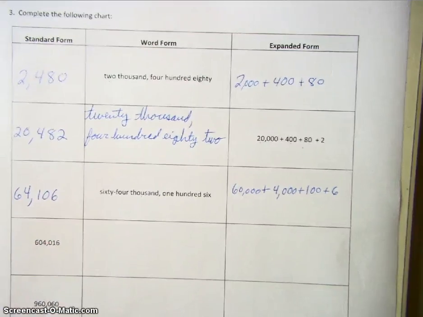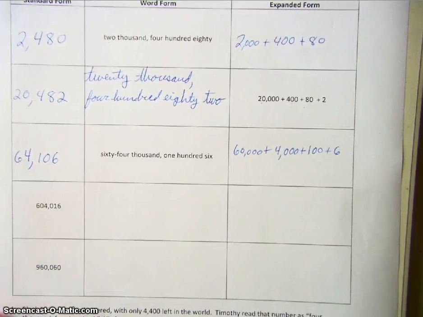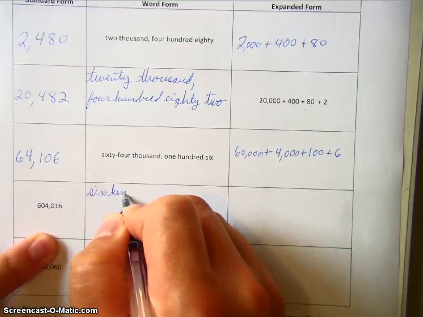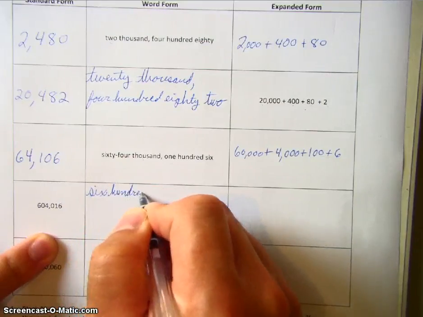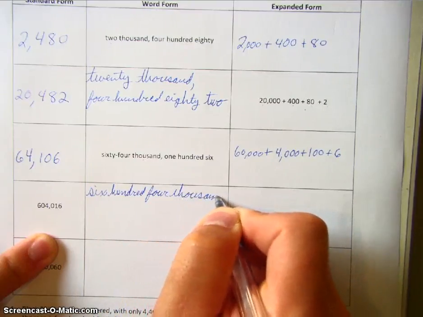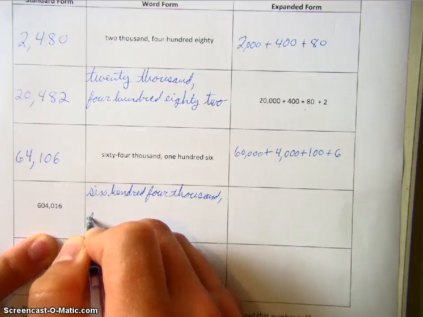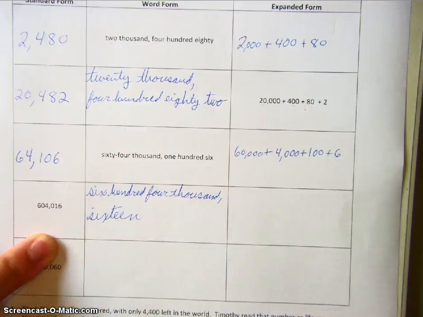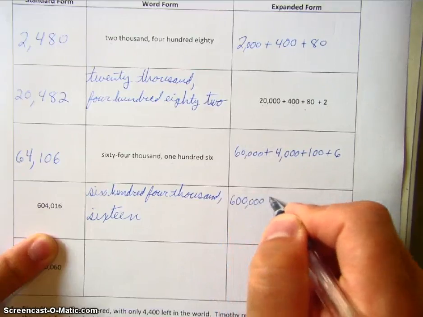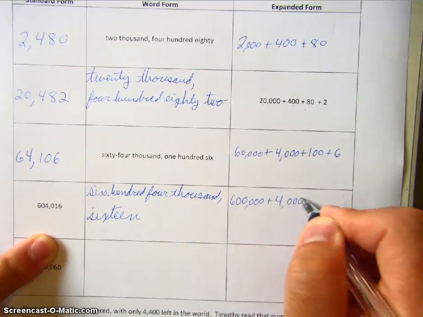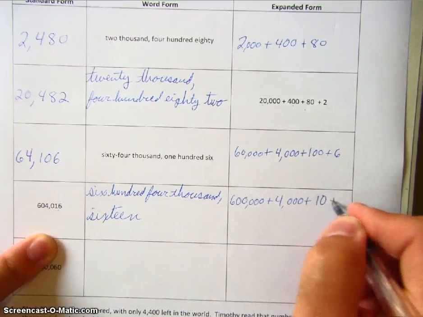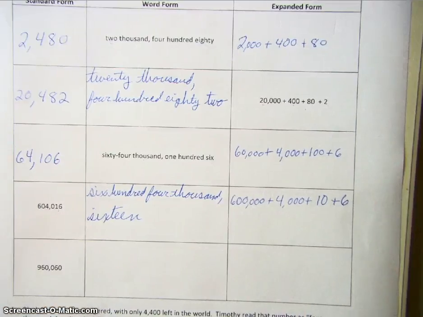Our last two, we're going to have to do word form and expanded form. Here we have 600, 4,000, comma, 16, because we have no hundreds. So expanded form is just 600,000 plus 4,000. This is where it gets a little bit tricky because we're not going to add 16, we're going to add 10, then 6. So we're going one place at a time.